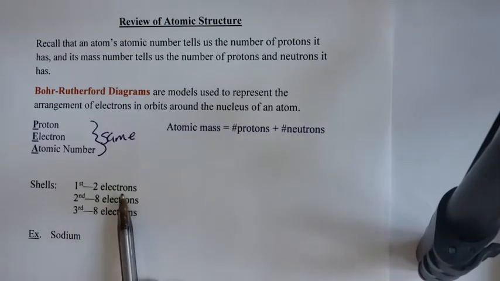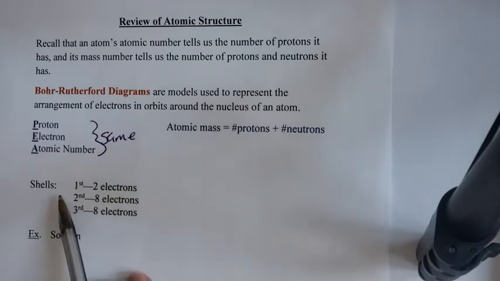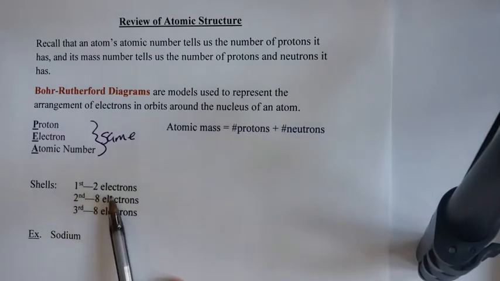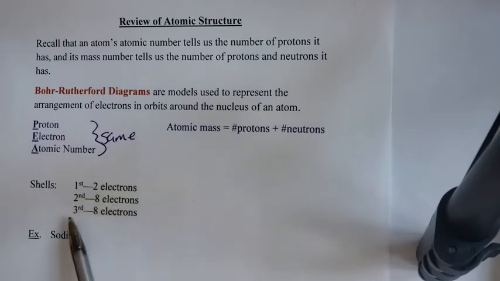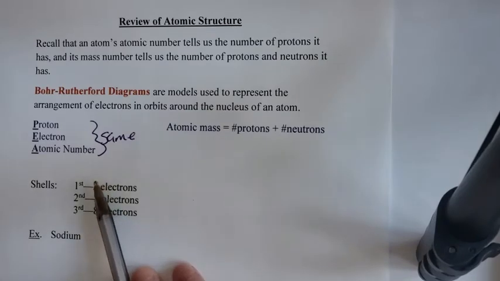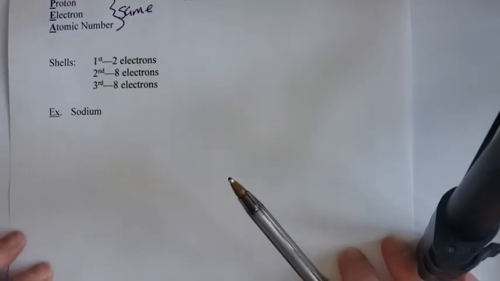I also said that the electrons travel around and around in these shells. Well, there's only room for 2 electrons in the first shell, 8 electrons in the next shell, 8 electrons in the next shell. It gets a little complicated after that. So just remember 2, 8, 8. And what I would like to do is draw the Bohr-Rutherford diagram for sodium right now.